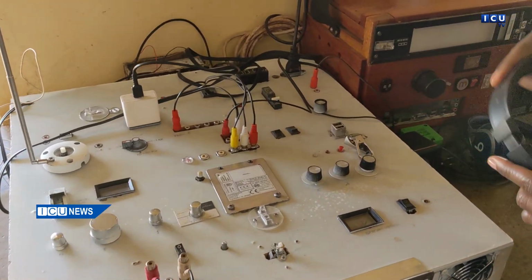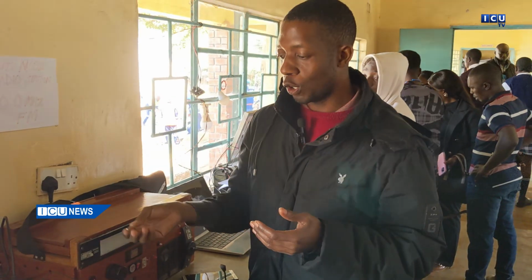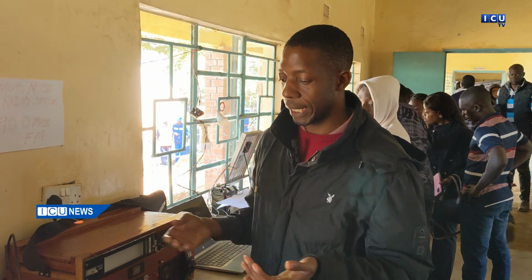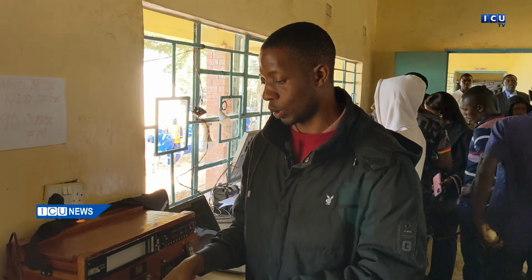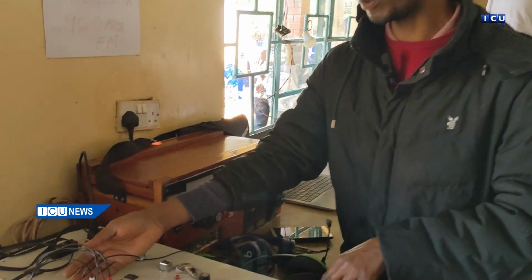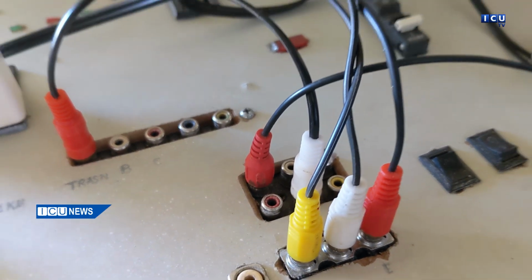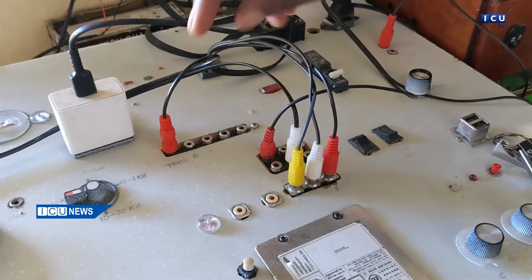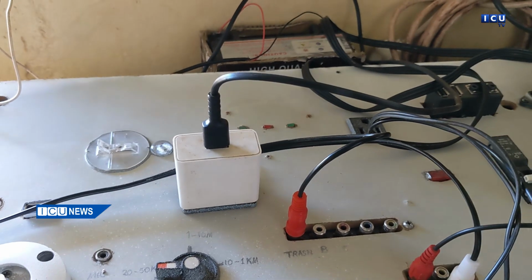The mixer is where we connect different gadgets such as a phone, computers, any gadget that you want to connect. We have the input ports and the output ports. For example, this line is coming from a phone.